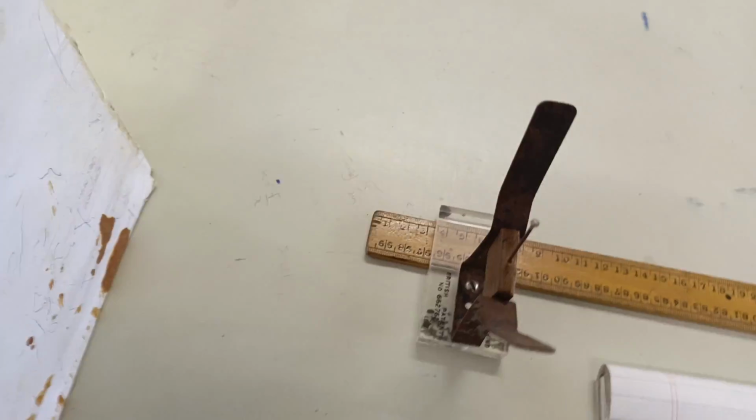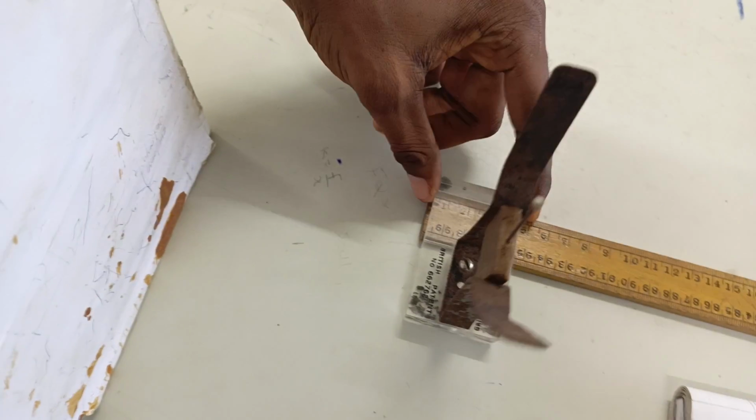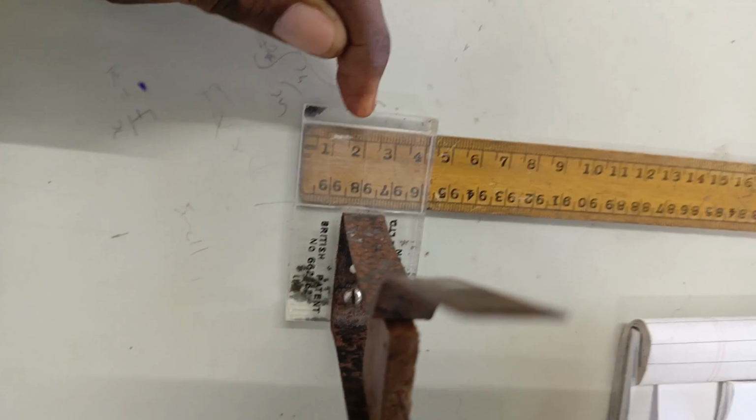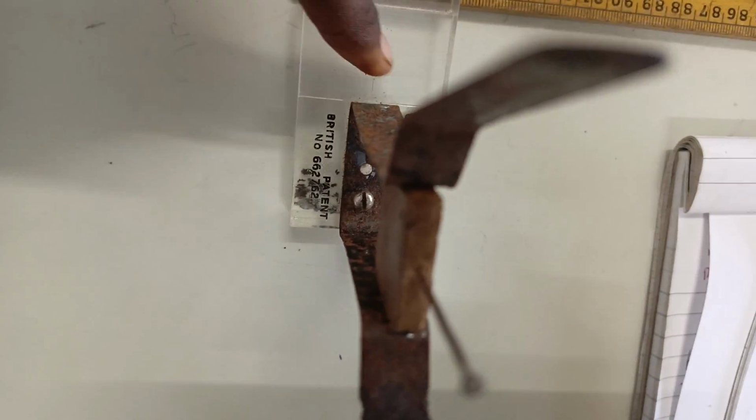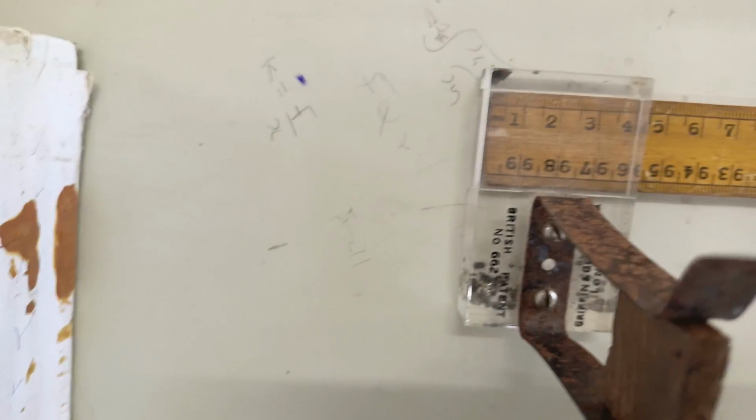We can place the object pin on any point. So let's say 2 centimeter. See the calibration. You see there is a line in the middle, right? So all the measurements will be taken from the middle. So we place this on the 2 centimeter mark, the middle.